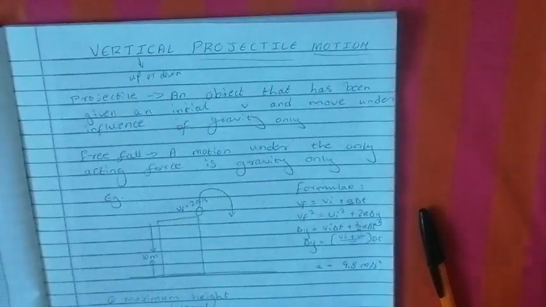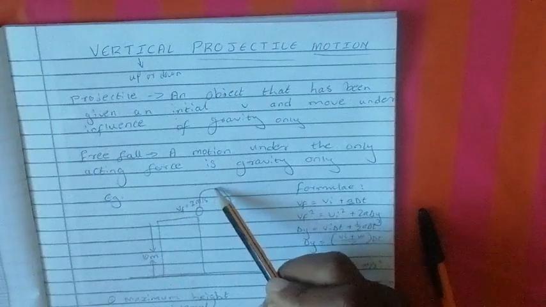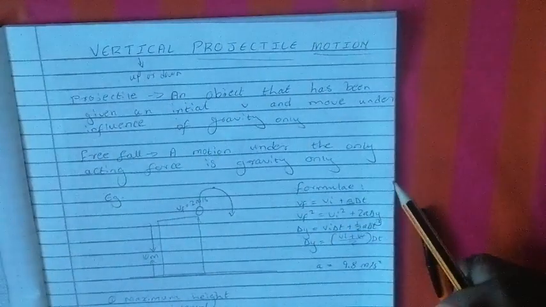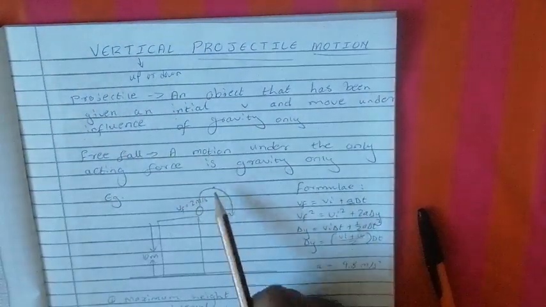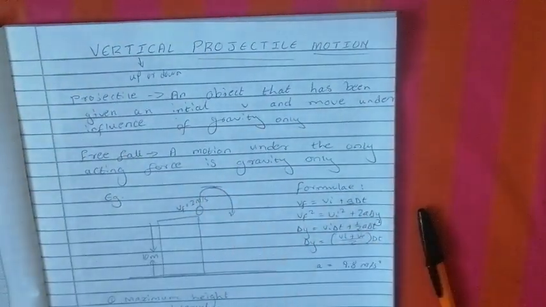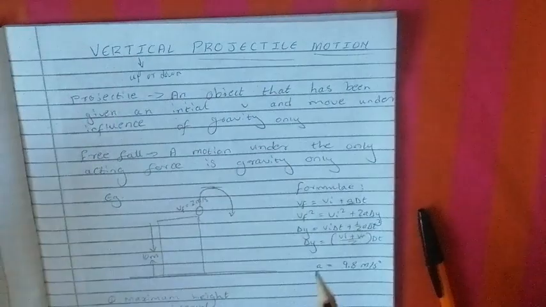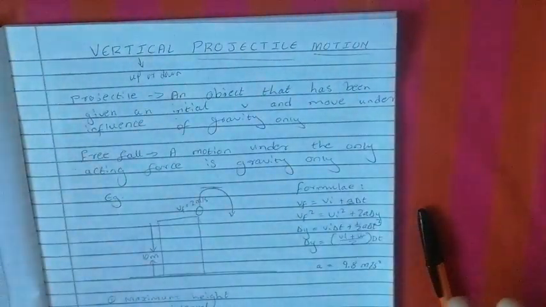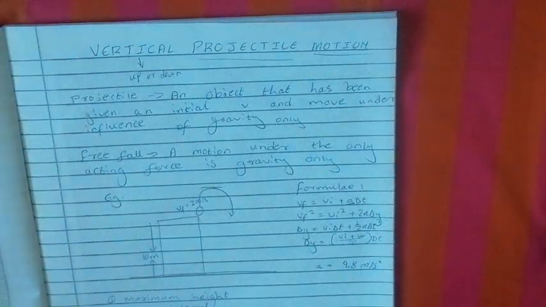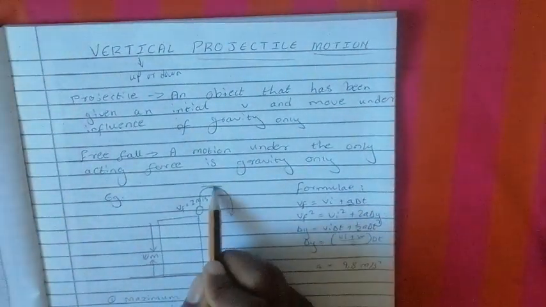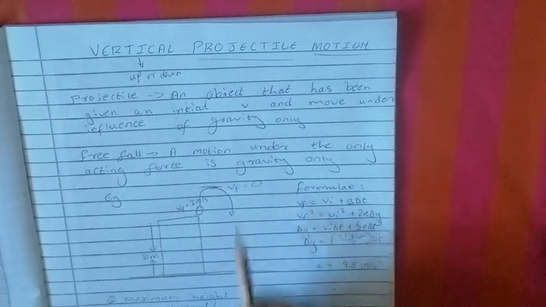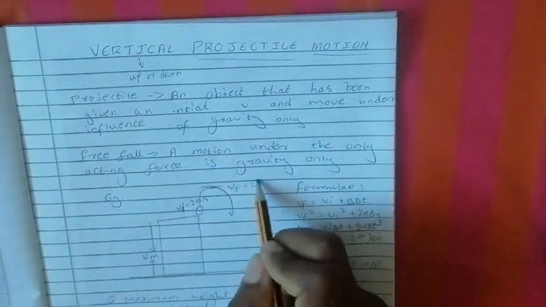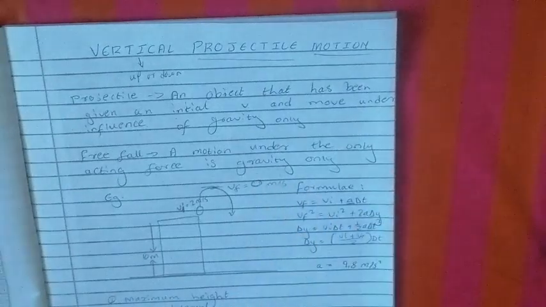What you must know is that this is the maximum height. This is the biggest height that the ball can reach. It won't go any further above this height. This is where the ball is turning, exactly the turning point for those who are doing mathematics. So at the maximum height, V final is equal to 0 meters per second.